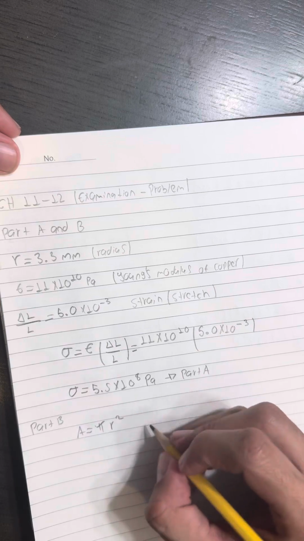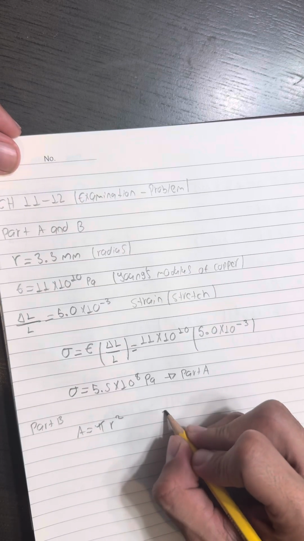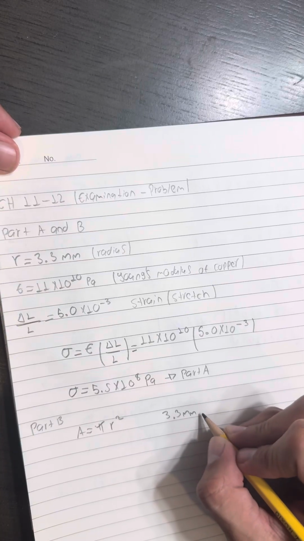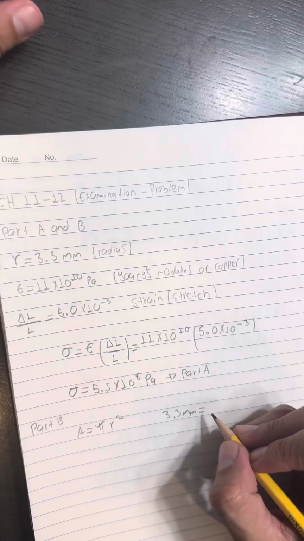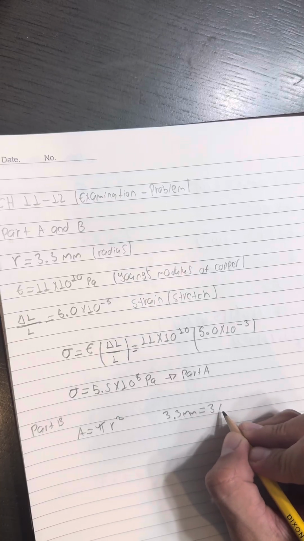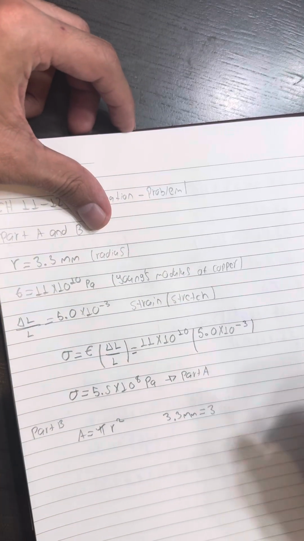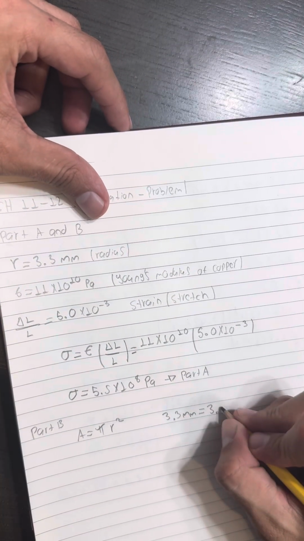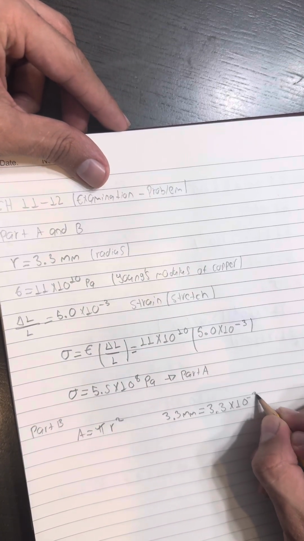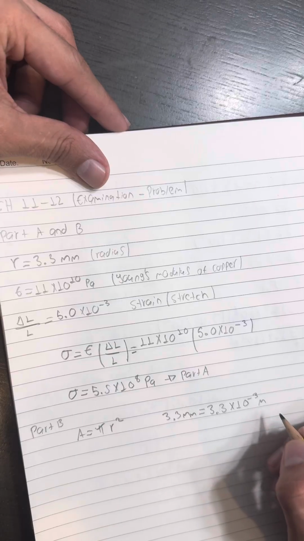Our radius is in millimeters, so we have 3.3 millimeters, which is equal to 3.3 times 10 to the power of -3 meters.